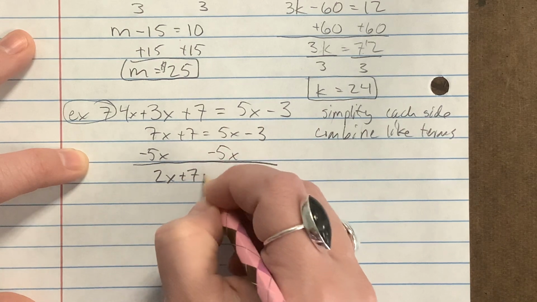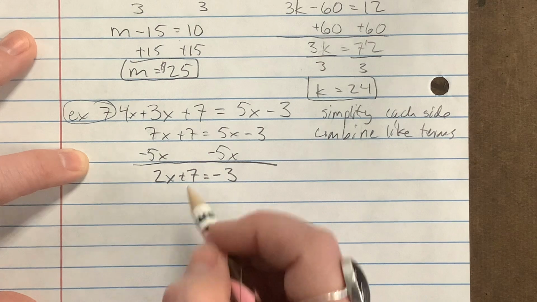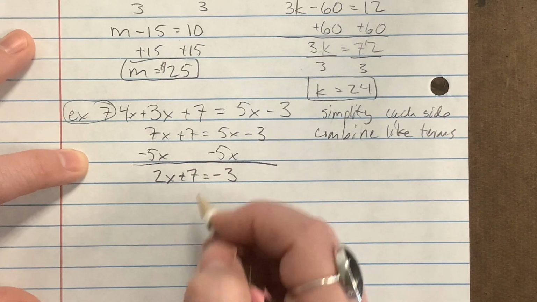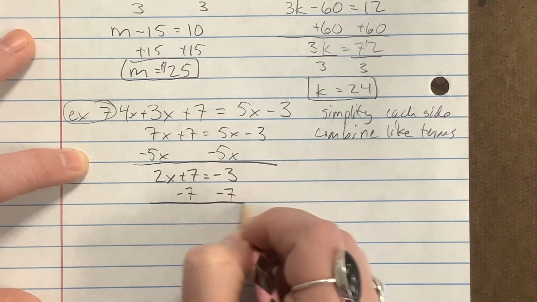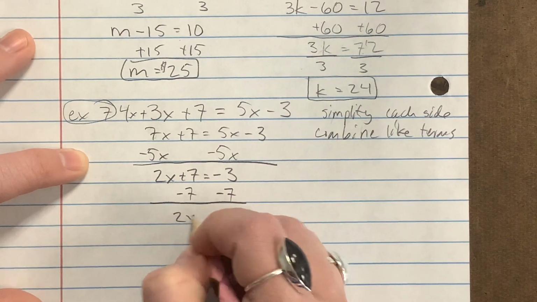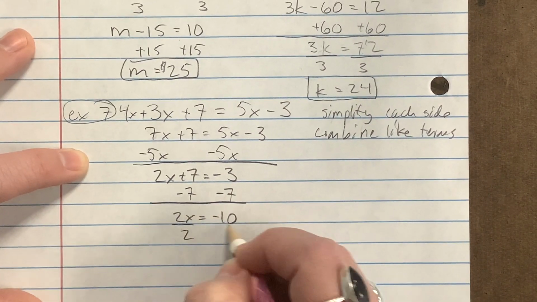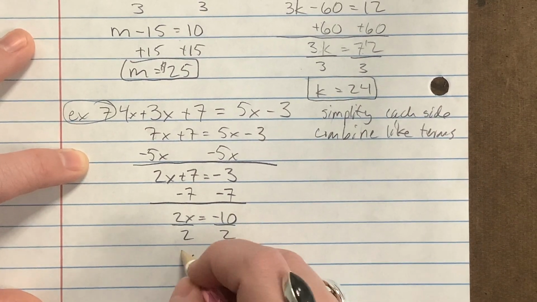We still have the plus 7, and now we just have negative 3 on that side. Now, this is where we've been before, right? We need to take that constant over there, so minus 7. And we're left with 2x equals negative 10. And now we divide by 2, x equals negative 5.